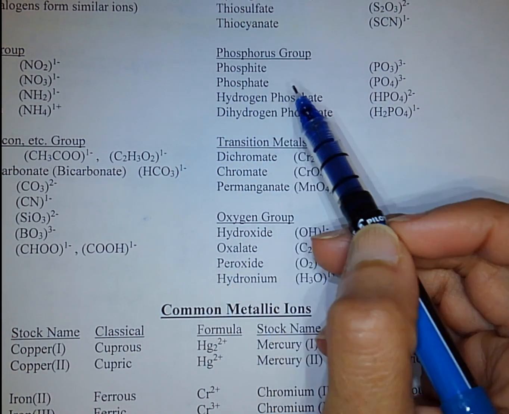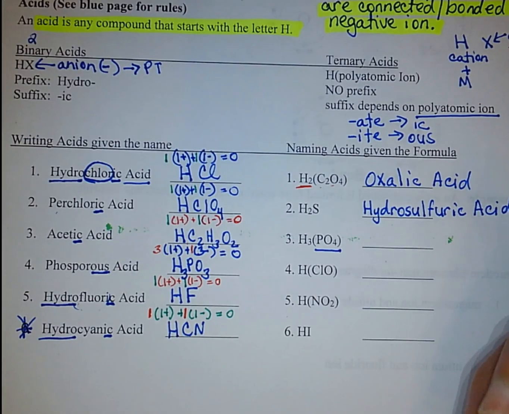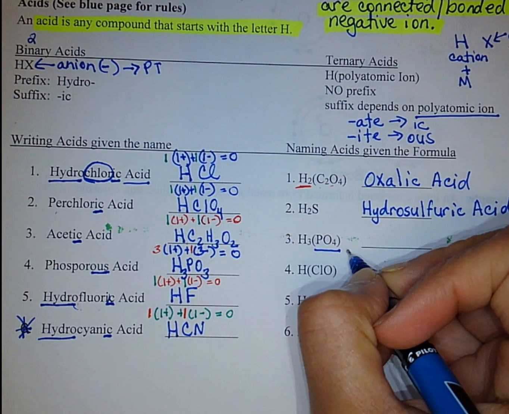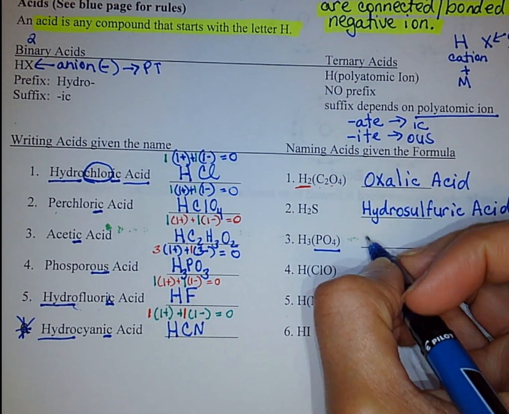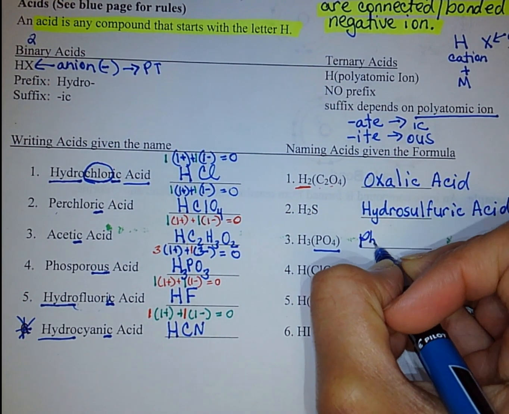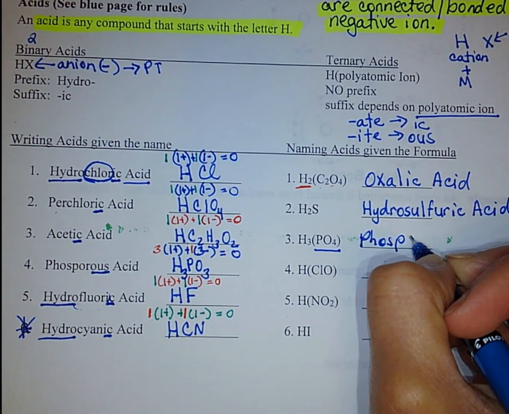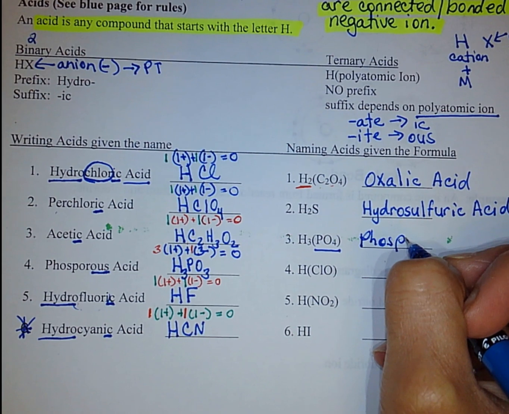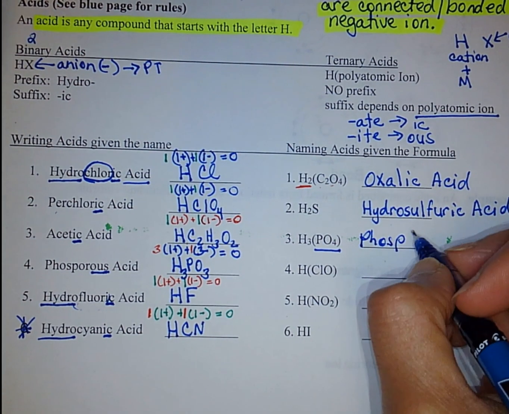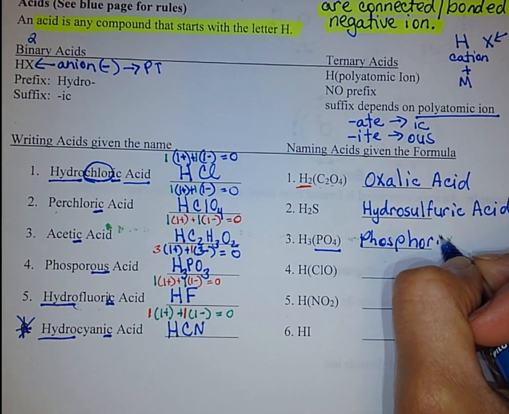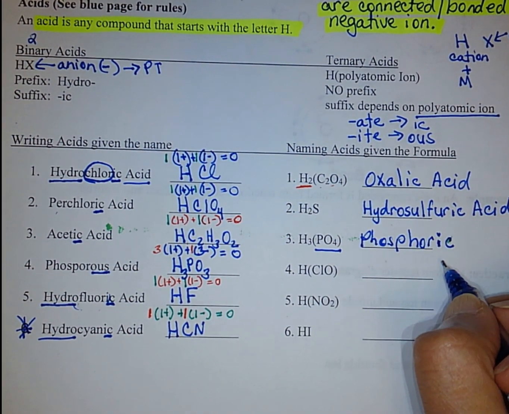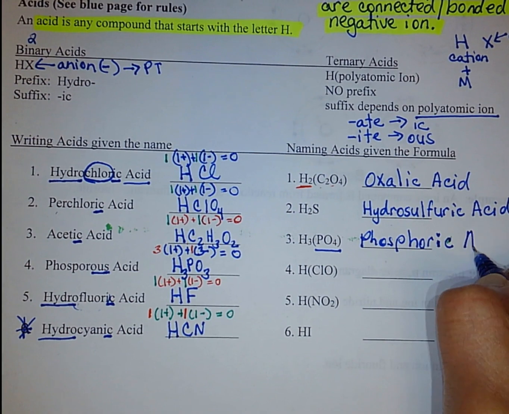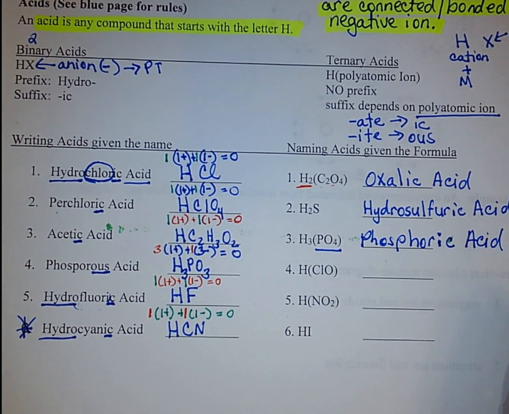So the ATE becomes IC. And again, you guys, you want to experiment with the spelling as much as you can, but sometimes it's just spelled the way it sounds. So this would be phosphoric acid.